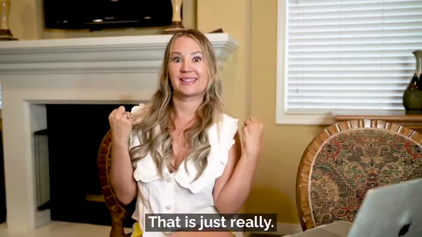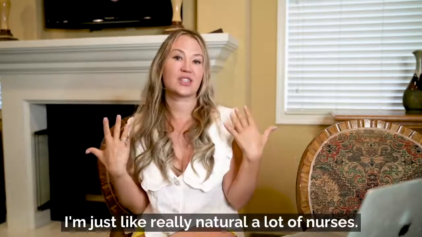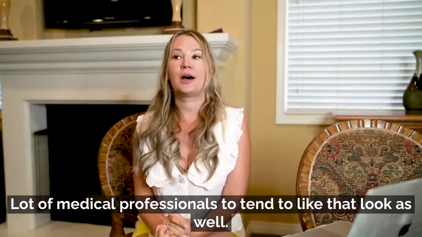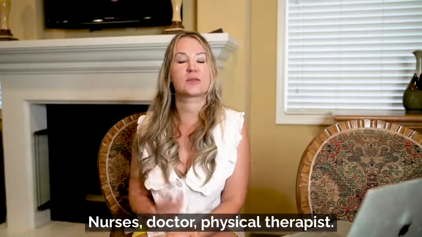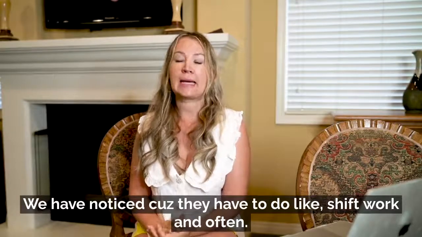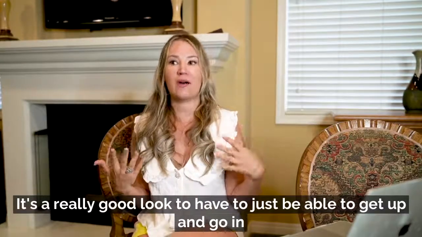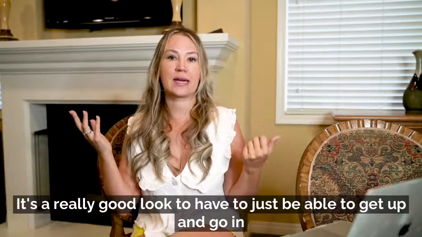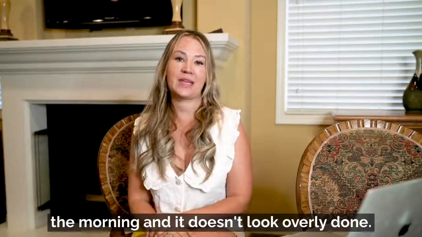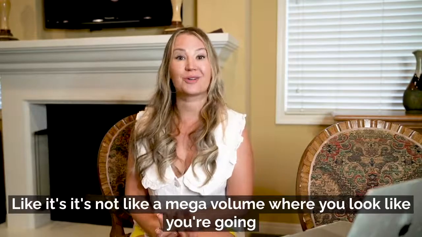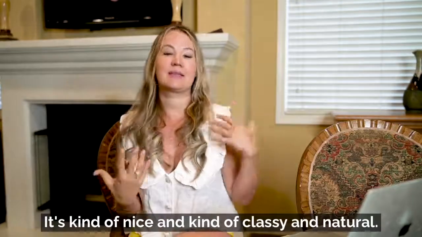They just want a look that is really classy and really natural. A lot of nurses and medical professionals tend to like that look as well. Nurses, doctors, physical therapists, we have noticed, because they have to do shift work, and often it's a really good look to have, to just be able to get up and go in the morning, and it doesn't look overly done. It's not like mega volume where you look like you're going clubbing. It's kind of nice and kind of classy and natural.